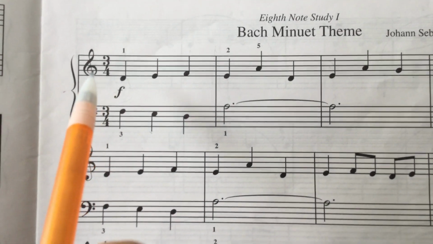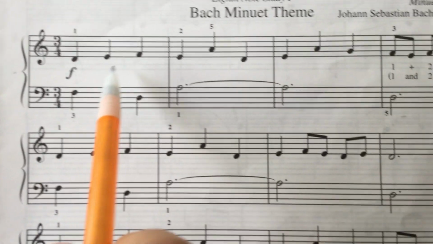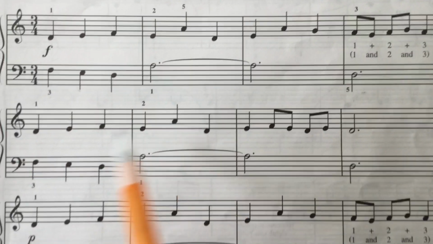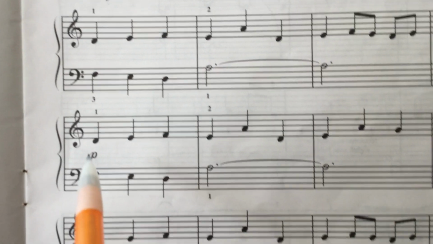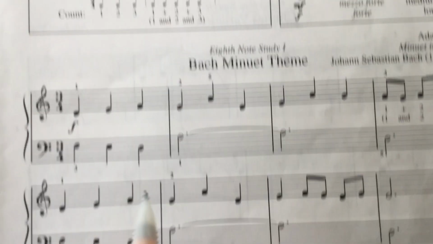In this piece, it starts off with the F. So that means just play it loud, right? All the way until you see something else. This is just counting all the way through the next line. In the third line, it says P, so piano. And that lasts until the end. So basically the first half is loud, second half is quiet.